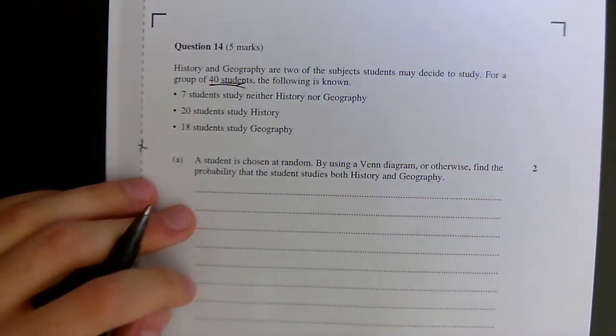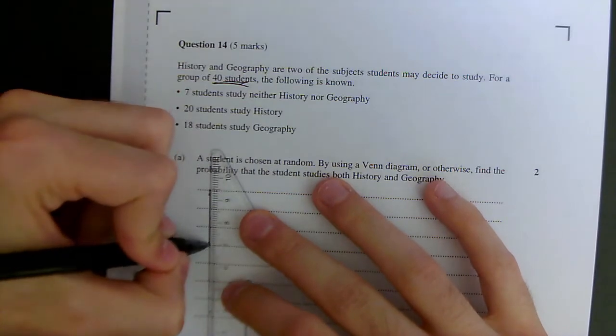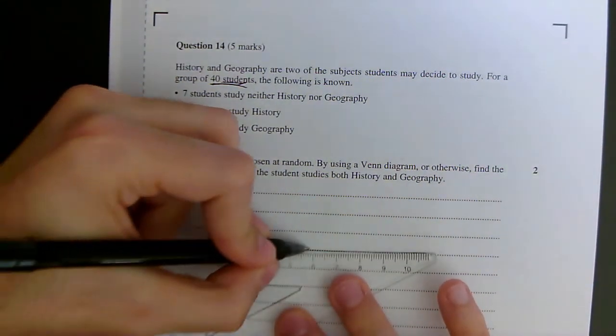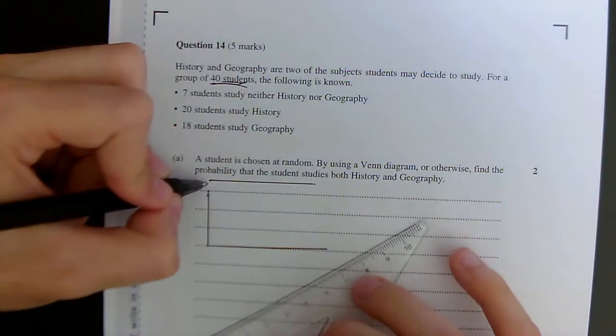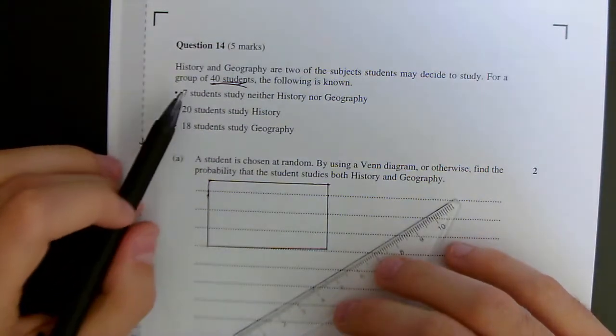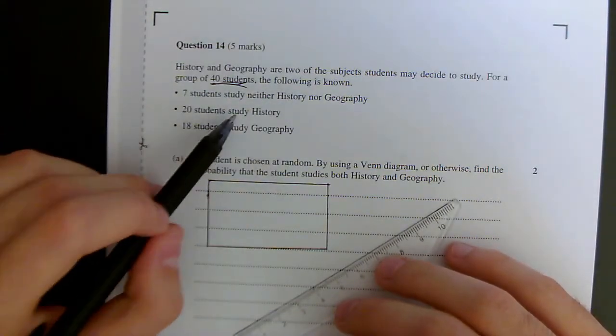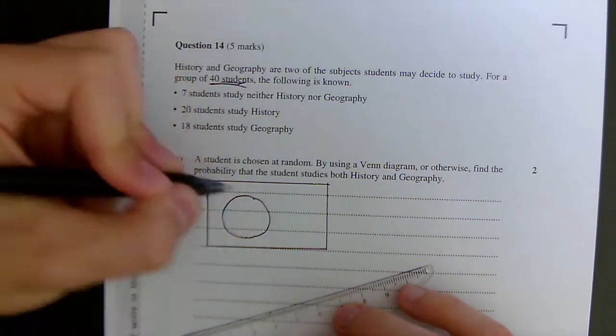So first thing we need to do is construct this Venn diagram. So we know that within this Venn diagram, there needs to be 40 students in total. And we've got a little bit more information saying 7 study neither, 20 study history, 18 study geography. So I'm going to do my little Venn diagram here.